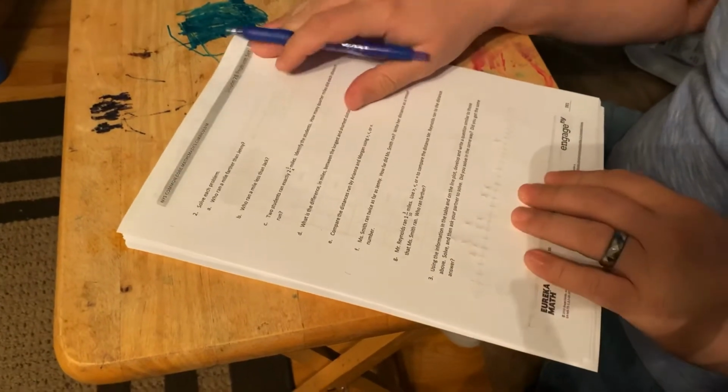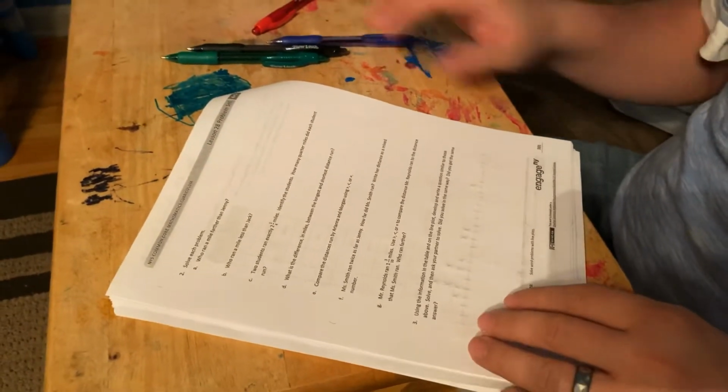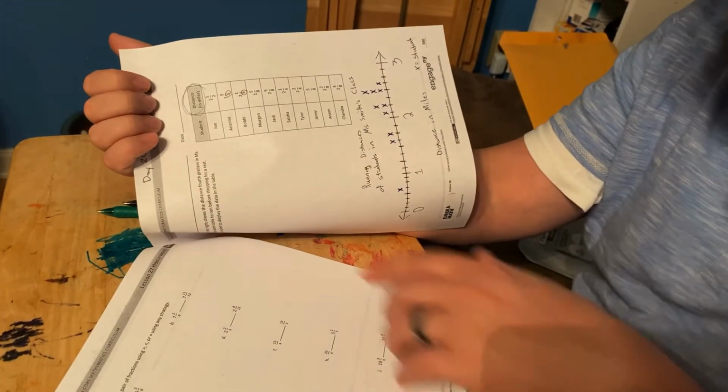Problem number 2A says, who ran a mile farther than Ginny? Well, we need to look to see what Ginny ran. So I have to go back over that previous page, and I say, well, what did Ginny run? So I look and find Ginny, and Ginny ran 5/8 of a mile. Well, who ran exactly one whole mile?